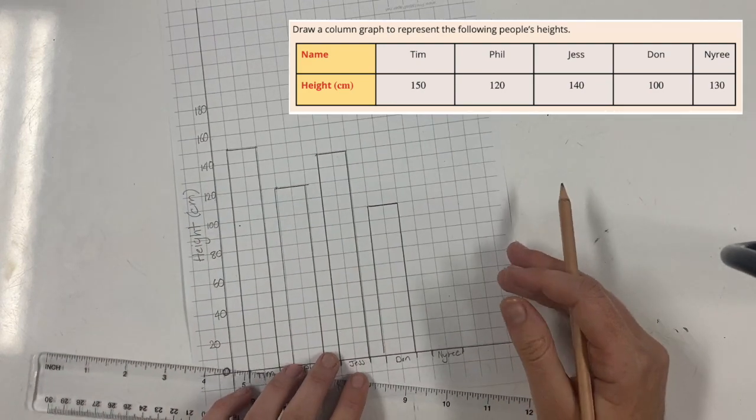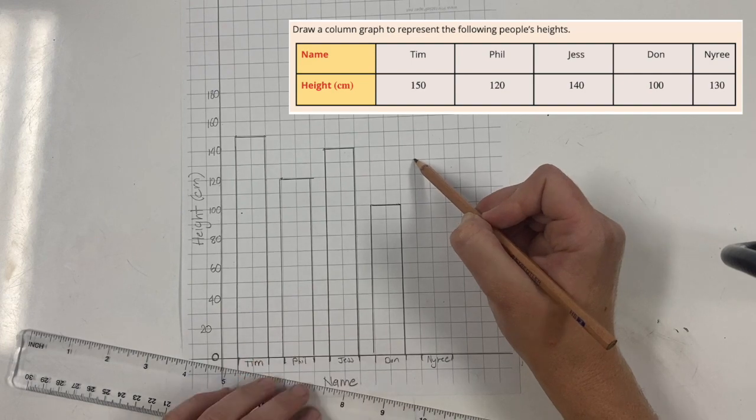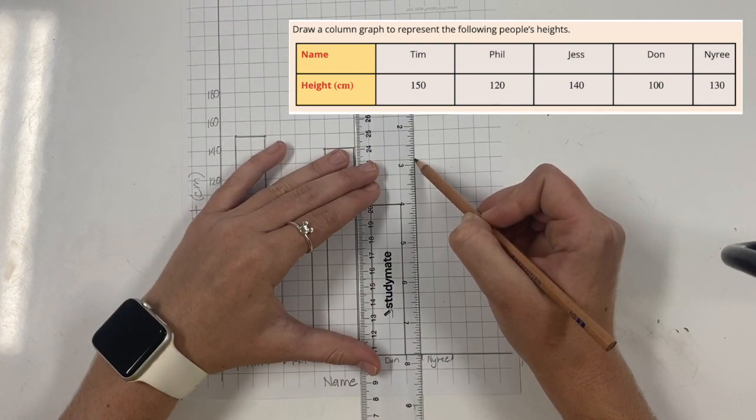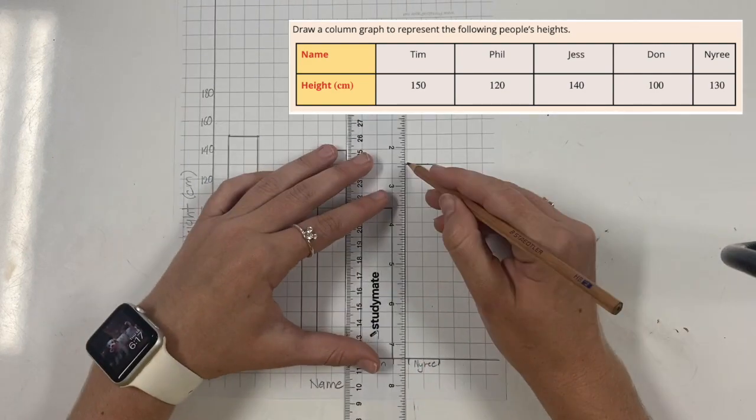And lastly, Nairi. Nairi is 130. I'm going across. Now that seems to be in line. I'm just checking. Yes. And I'm going 2 across. And then bringing it down.